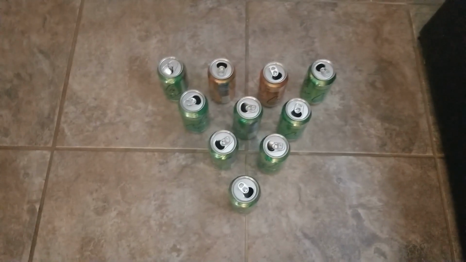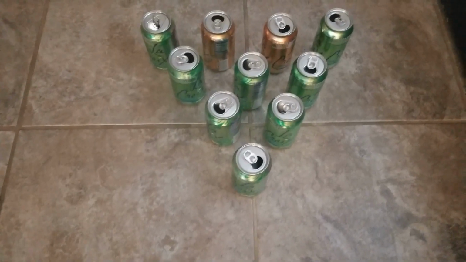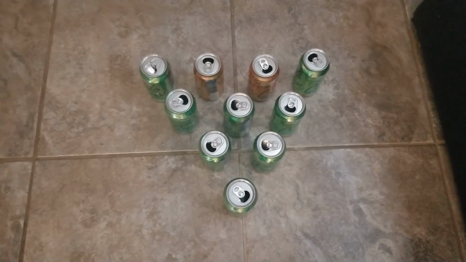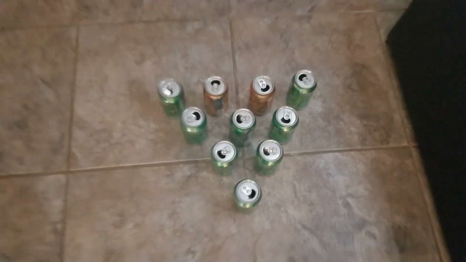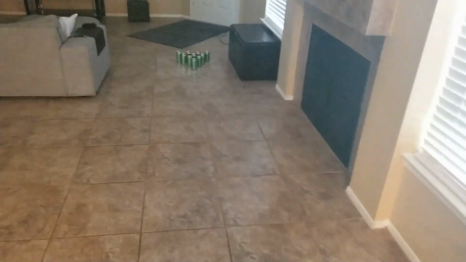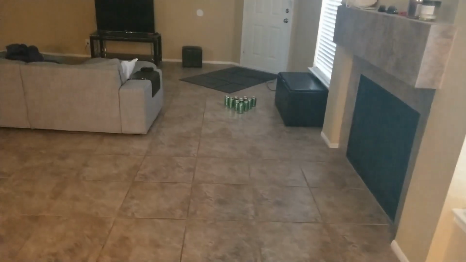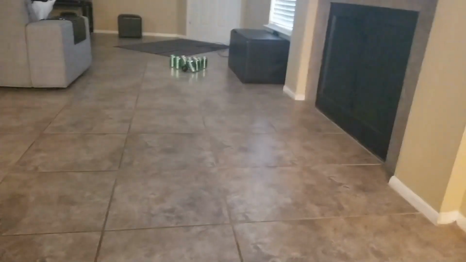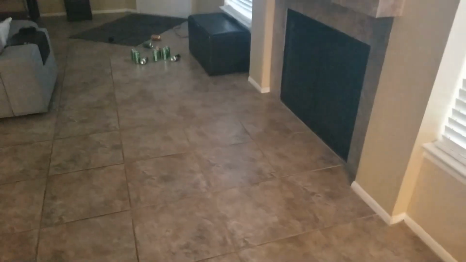Okay, so I've set up my cans. I have 1 in the front, 2 after that, 3 after that, and then 4 after that, and all together I have 10 cans. So now I'm going to come all the way down here. All right, and you can see it down there. I'm going to go ahead and roll and see if I can bowl them over. You ready? All right, let's go see what I knocked down.